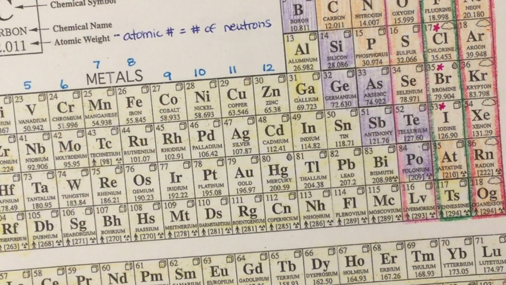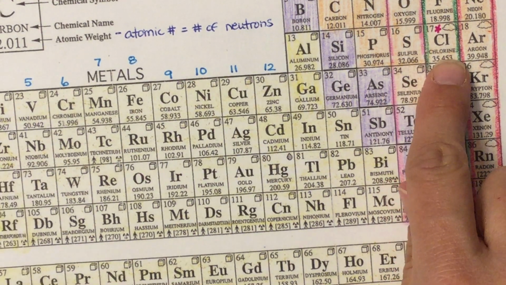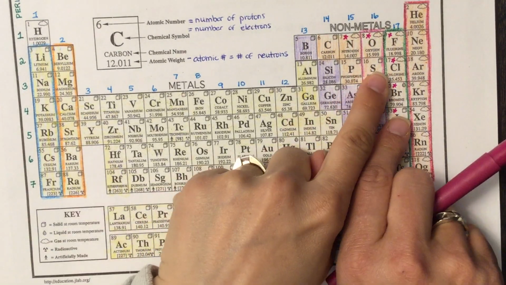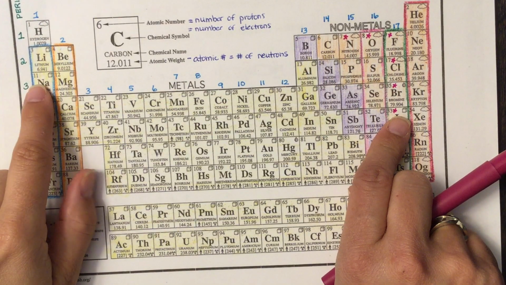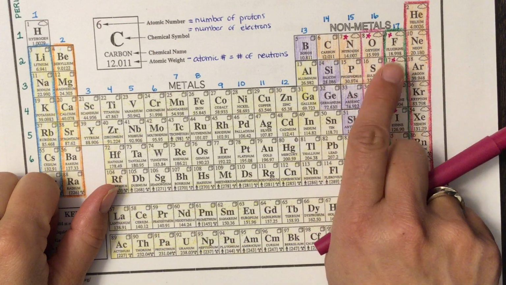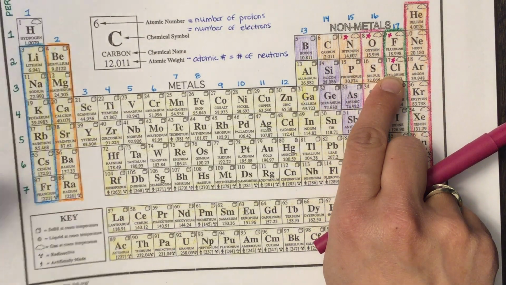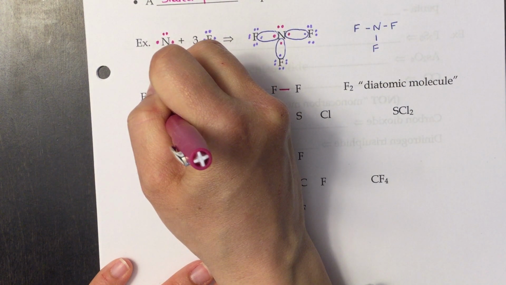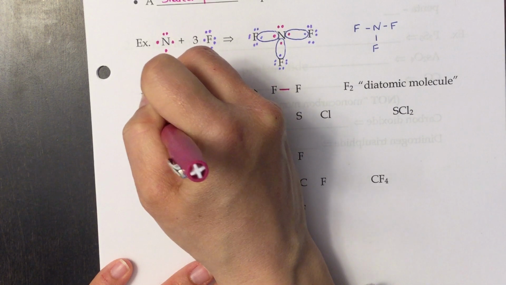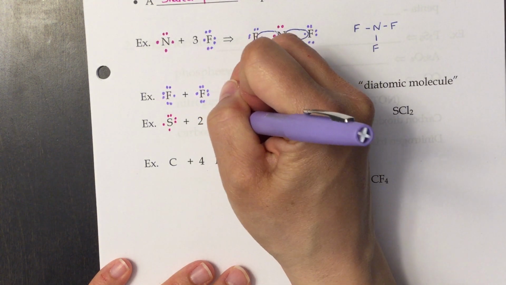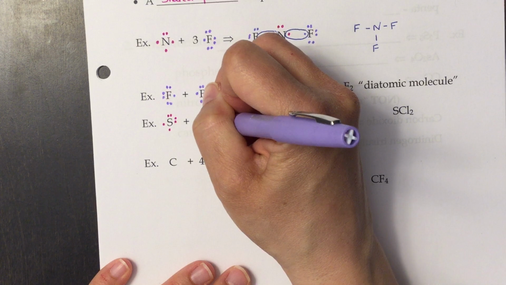So if I take a look, here's sulfur and chlorine. I'm going to zoom out just a little bit so I can see the whole periodic table. How many valence electrons does sulfur have? Okay, start here. 1, 2, 3, 4, 5, 6. Sulfur has 6 and chlorine has 7. So on my picture here, I'm going to add my 6, 1, 2, 3, 4, 5, 6, and then 7 for chlorine, 1, 2, 3, 4, 5, 6, 7.